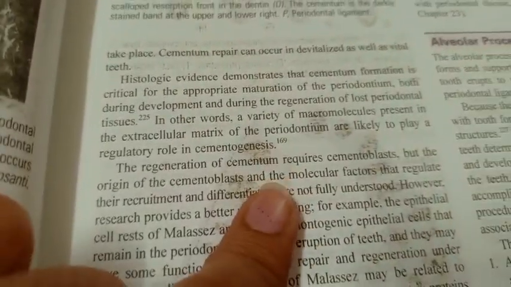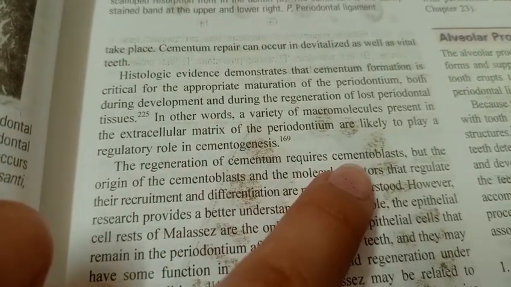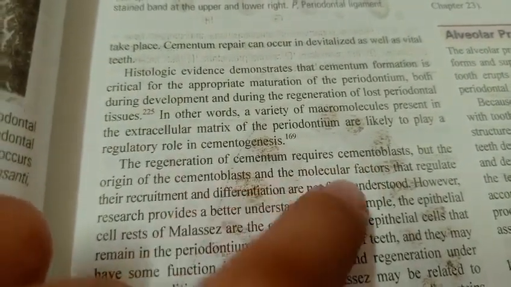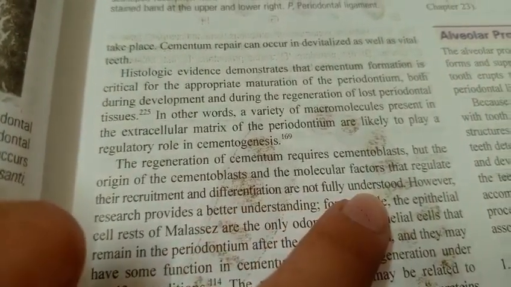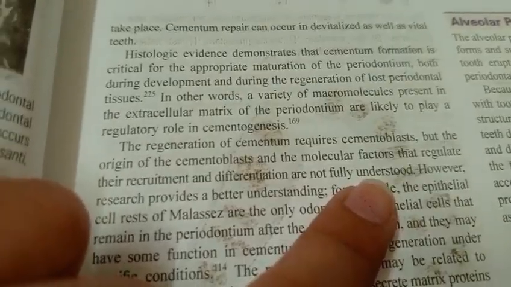Then regeneration of cementum needs cementoblasts, but the origin of cementoblasts and the molecular factors that regulate their recruitment and differentiation are not understood to date.